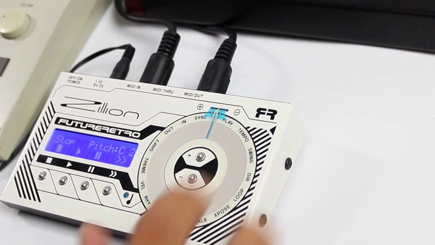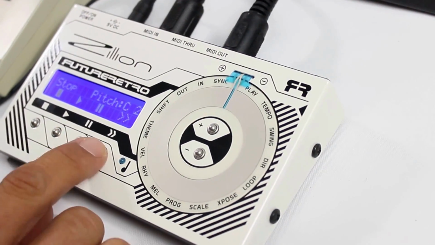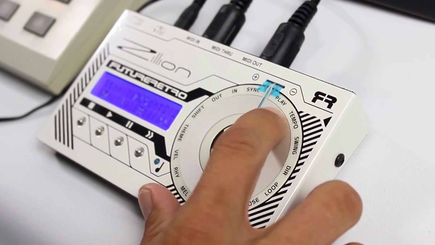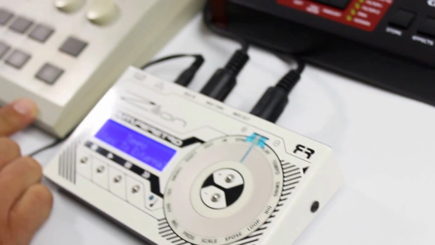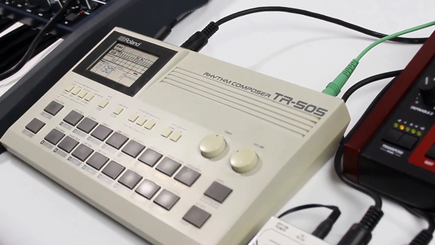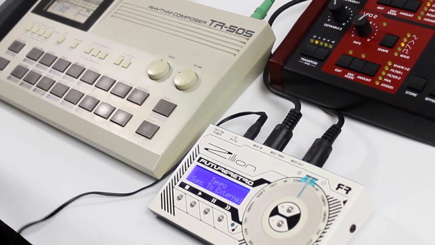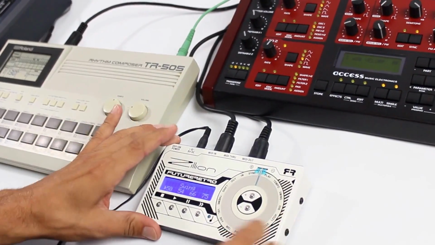And so we've got playback mode: stop, play, pause, and step. We can manually step through things. You've got your tempo. Right now we're synced up to a Roland TR-505 as our master clock, so we can't adjust the tempo because that's being remotely controlled by our master clock. We've got the swing mode.